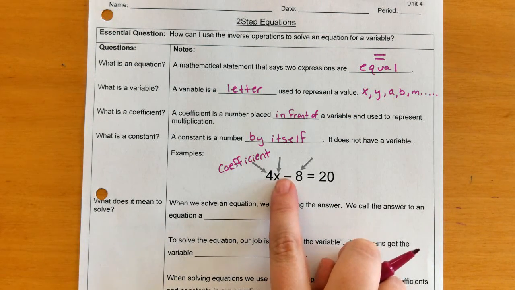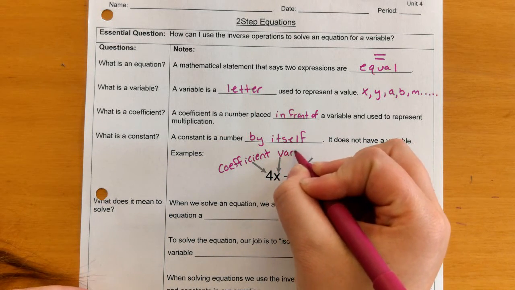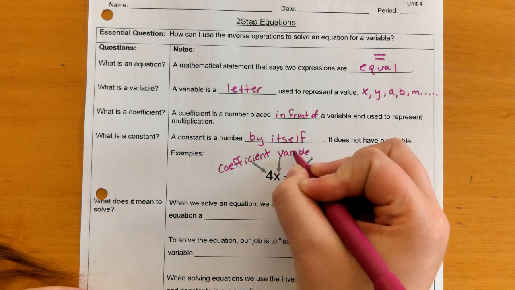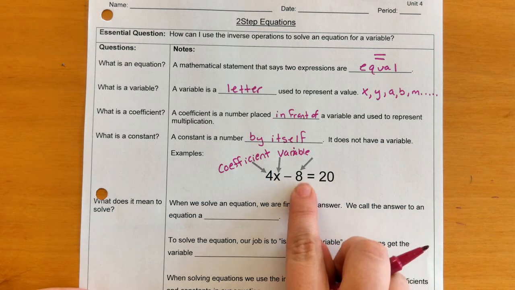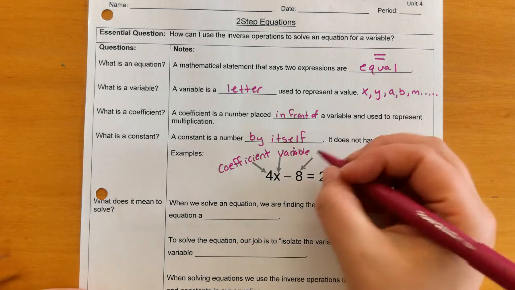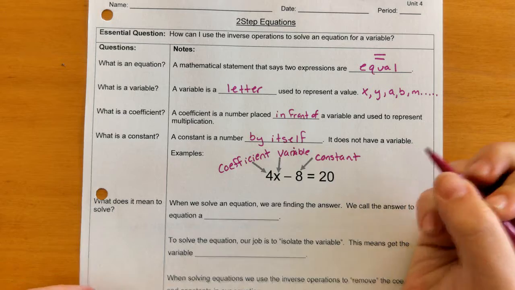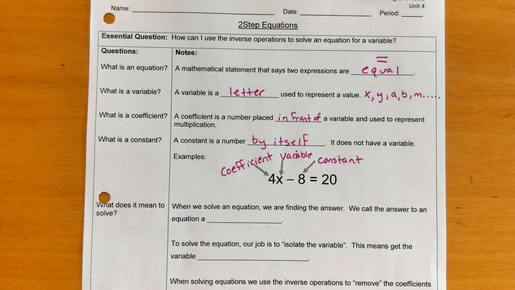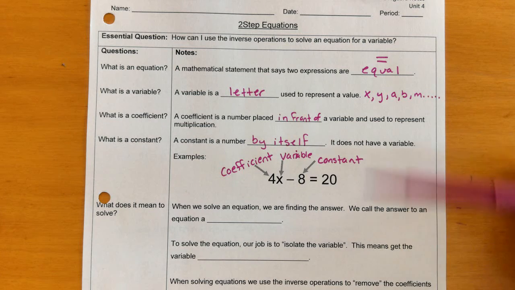Right next to our coefficient we have that x. Since that's a letter, that is our variable. And last but not least, this 8, since there's no letter with this 8, that makes this a constant. So knowing those parts of an equation, those words, is really important when we're starting to talk about eliminating constants, removing coefficients. That way you know what those words mean so that you know what we're talking about.